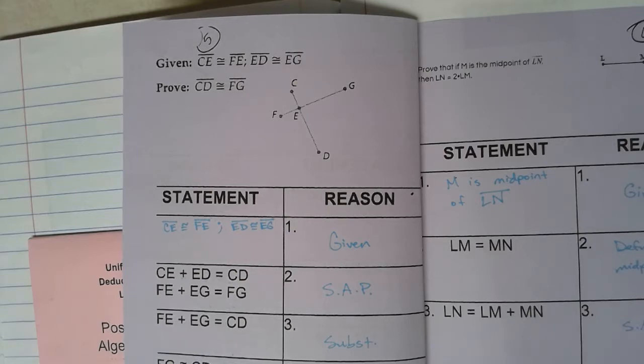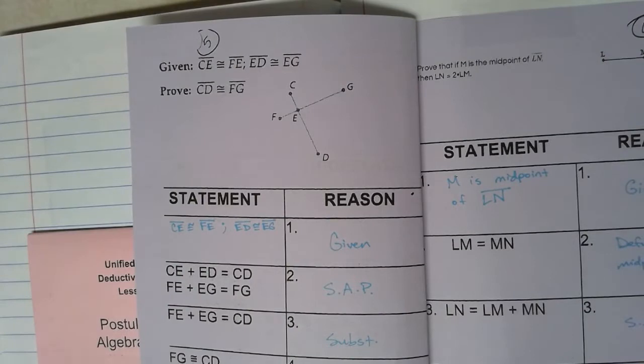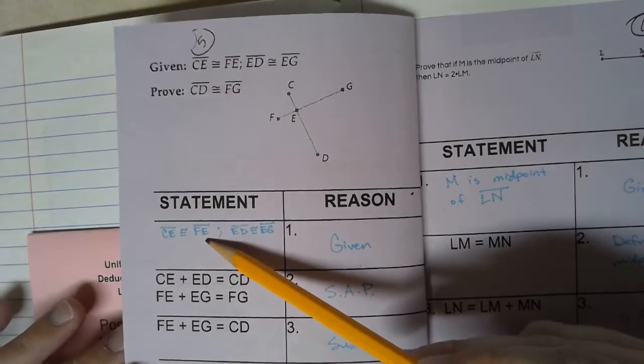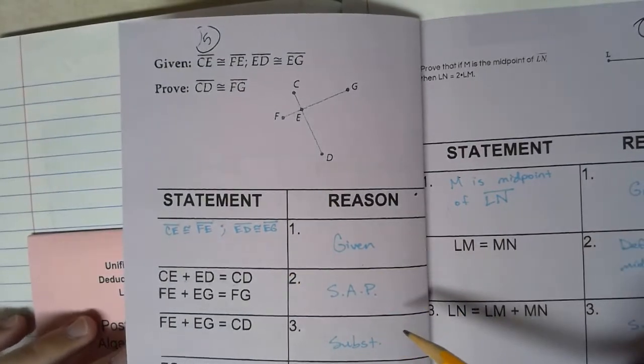So we always know what our first statement is going to be. It's either going to be all the stuff following the word "given," as in this example, or, as in previous examples, we've seen conditional statements where it has "if" something, comma, "then" something. So our first statement is going to be everything between the "if" and the comma, basically. So our first statement will be that CE is congruent to FE and ED is congruent to EG. That is given to us.